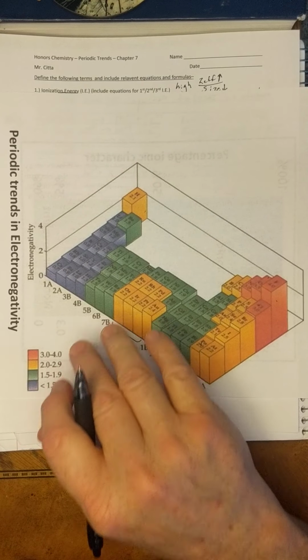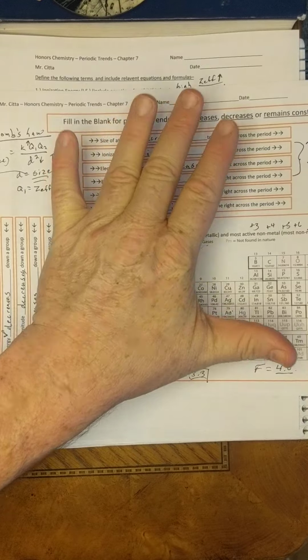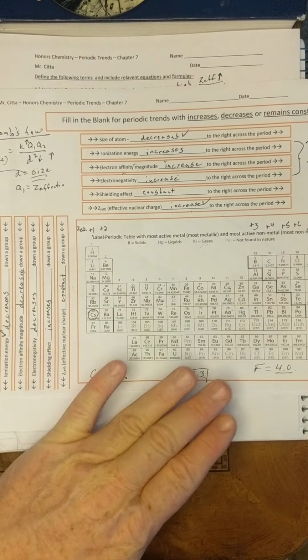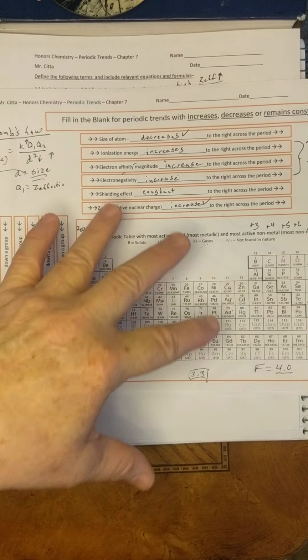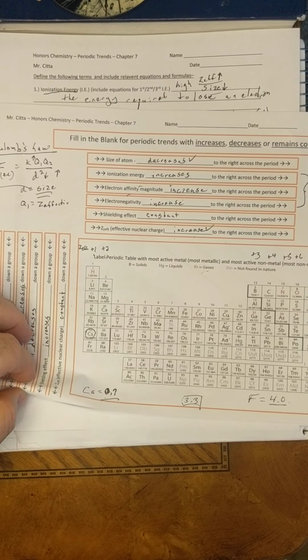So I would say on a test, I would give you this sheet and I would say, fill out this sheet, know all these trends. And if you have this in front of you, you're going to be fine on the test. You're going to know periodic trends.